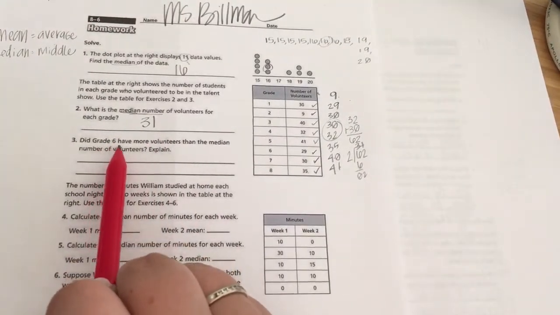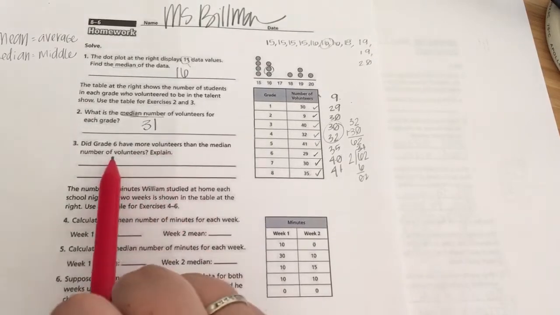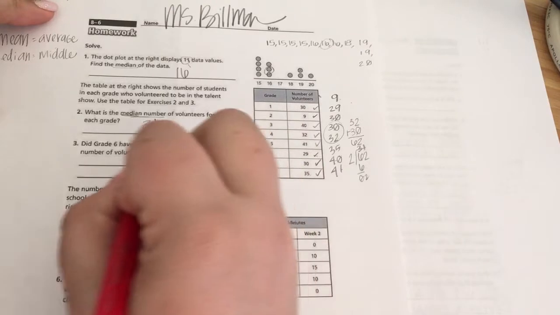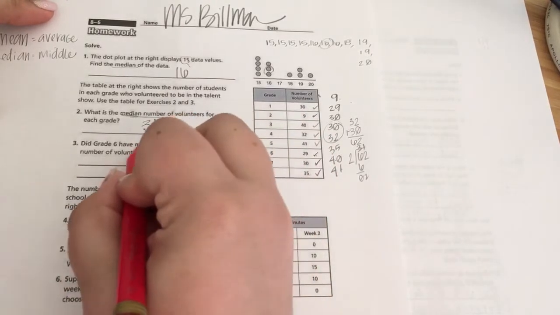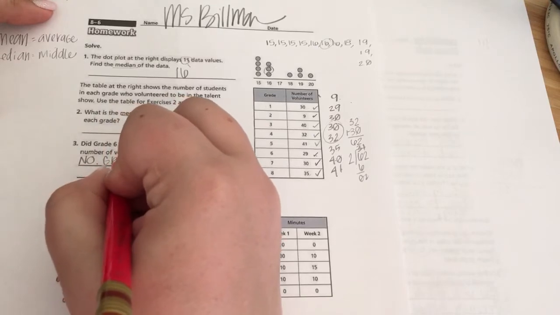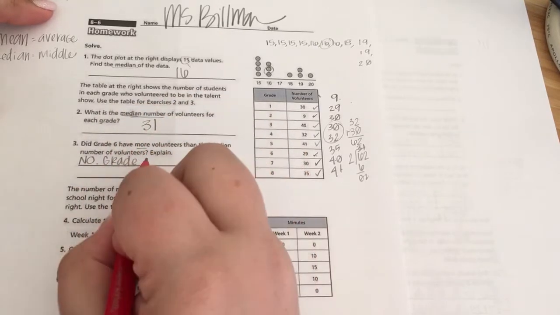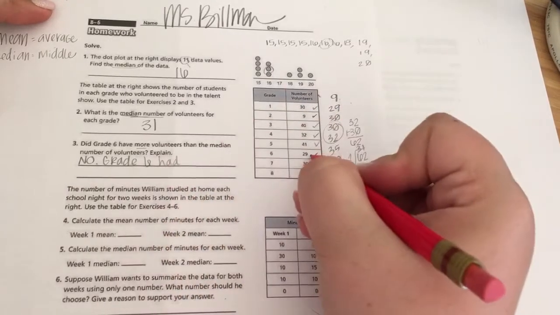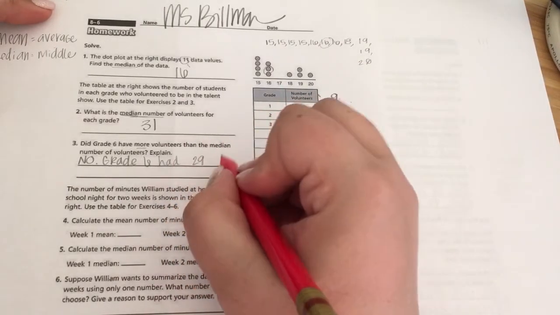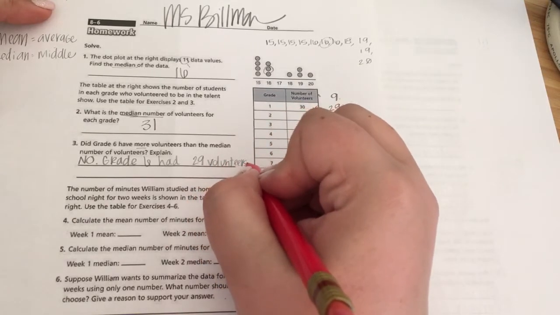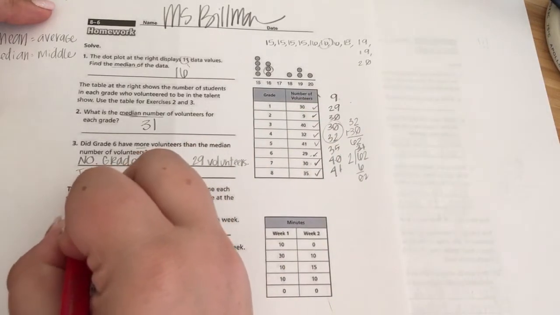Did grade 6 have more volunteers than the median number of volunteers? So my median number is 31. Grade 6 has 29. So no, grade 6 did not. Grade 6 had less than the median number. When it wants me to compare, I'm really looking at, okay, 31, it asked if it had more. So that could mean 32, 33, 34. It could mean a bajillion. But in this case, there were only 29 students that volunteered. So it is less than.